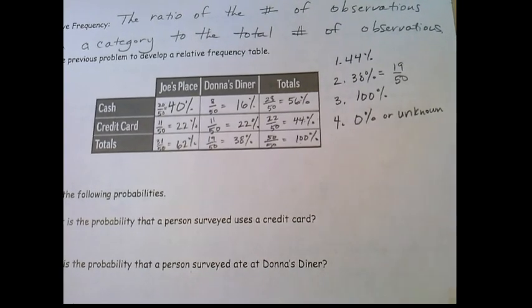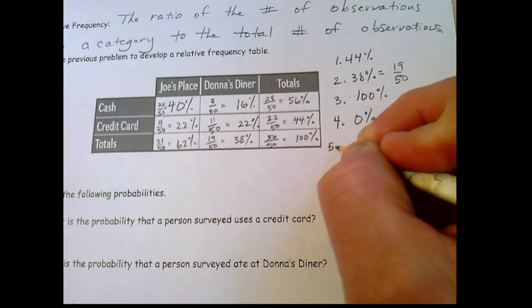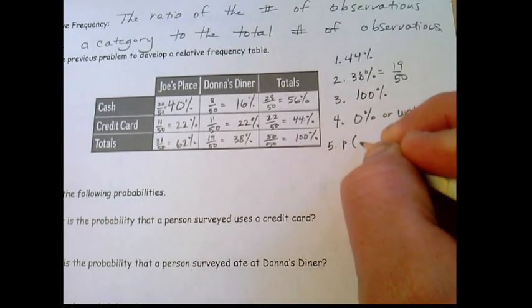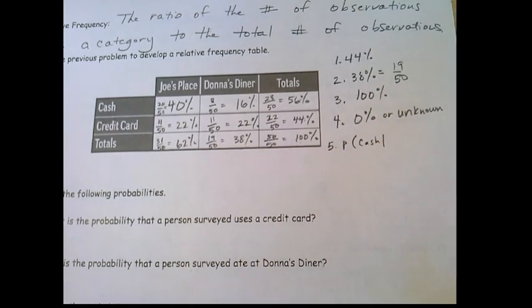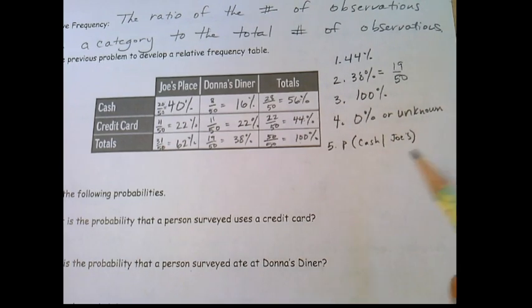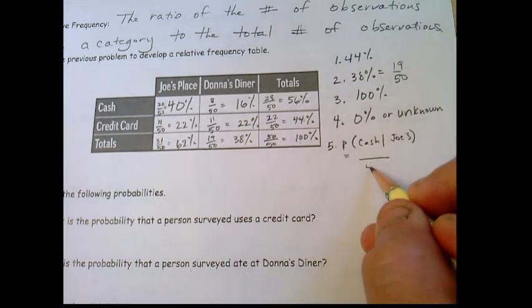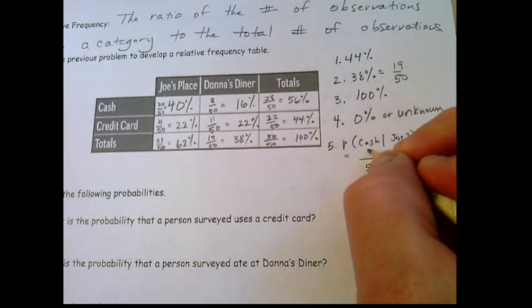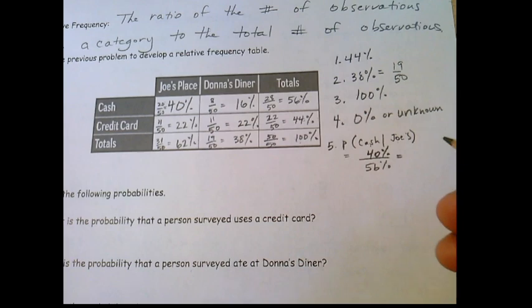Now for 5, 6, and 7, I actually wrote these out as they were stated. What's the probability that a person uses cash, given that they ate at Joe's place? So I'm going to get Joe's. Now remember, when we have conditional probability, the probability that they used cash and ate at Joe's place was 40%.